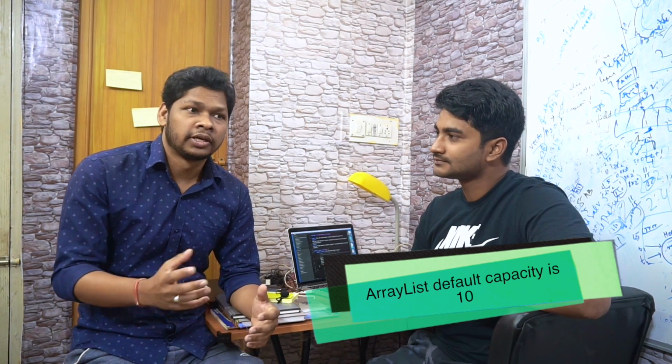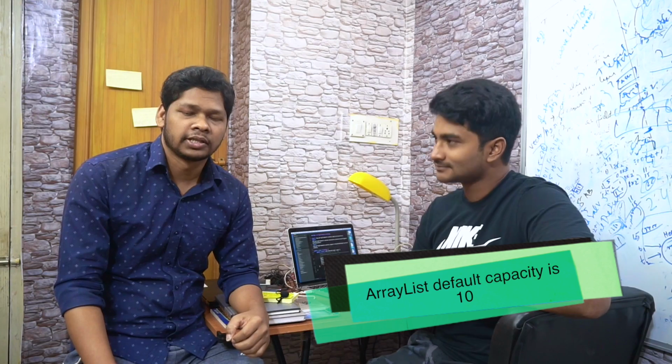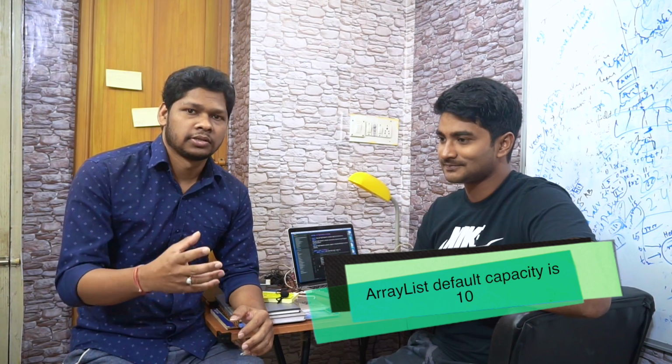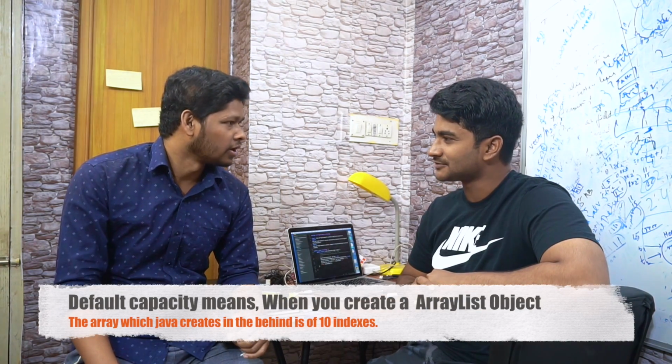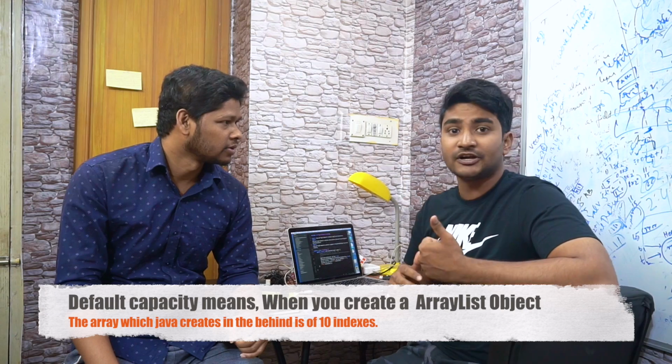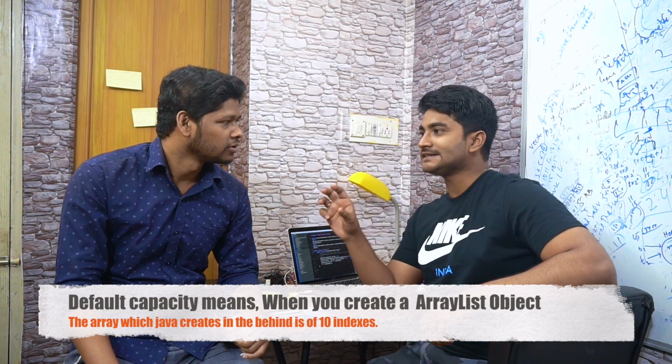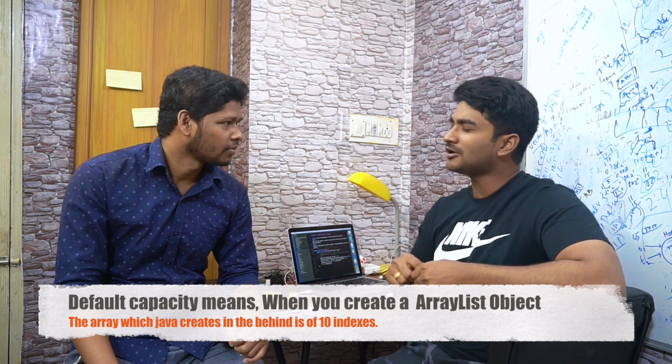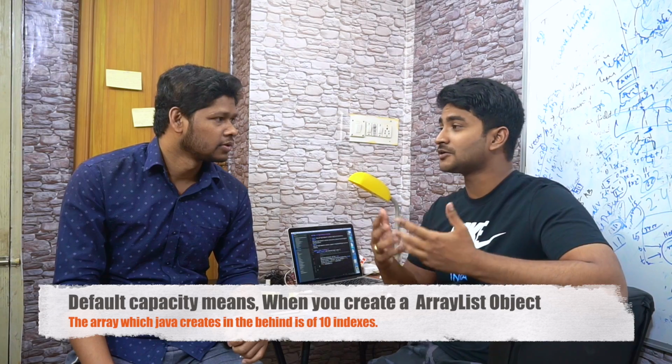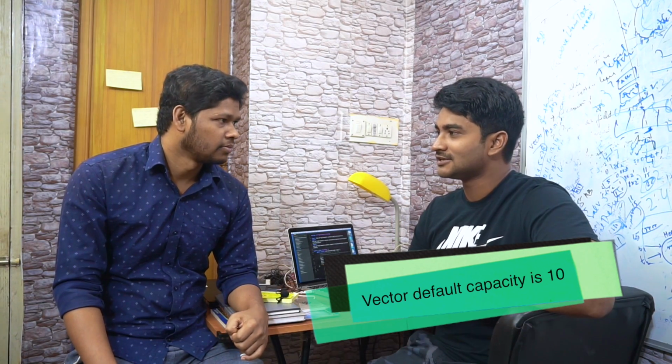Okay, let me come back to this capacity point, right? When we create an ArrayList object, what happens internally? Whenever we create the ArrayList for the first time, the default capacity is 10. Exactly, it's called the initial capacity, or default capacity. The capacity of ArrayList is 10, right? Okay. What about the Vector capacity? Whenever we create a Vector object, I think it's the same, 10 also.